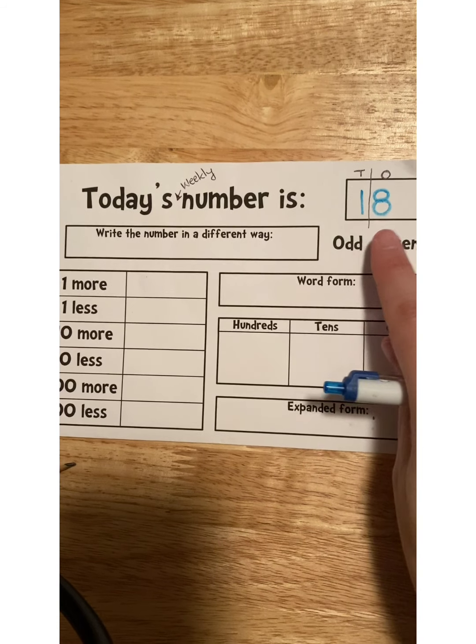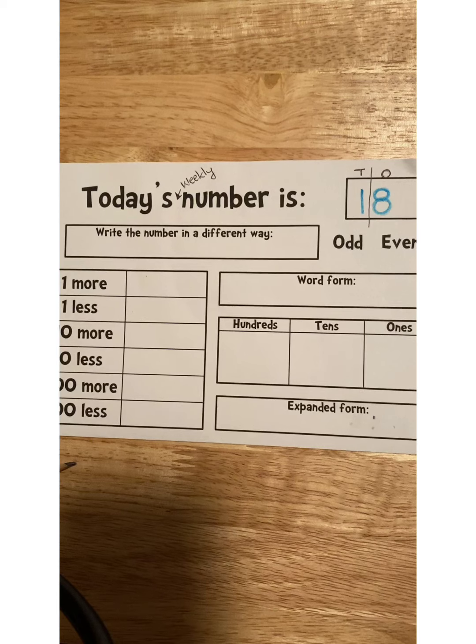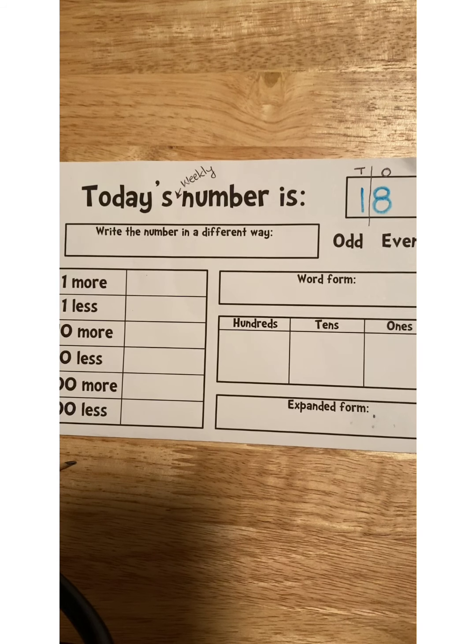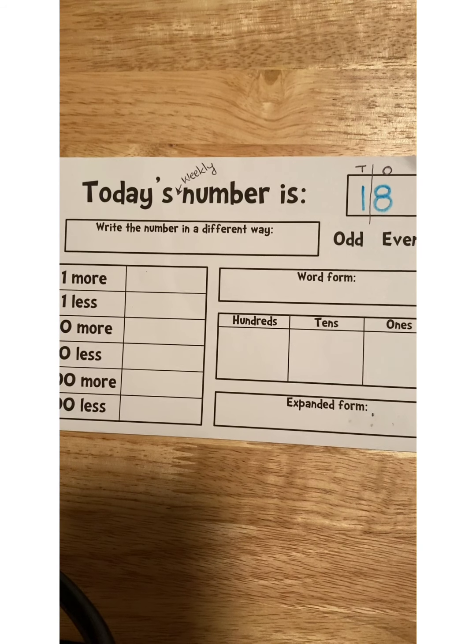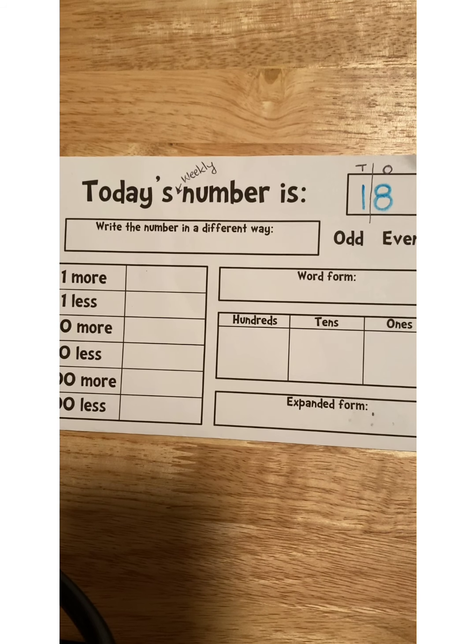Now, number 18, we're going to have to figure out, is that an odd or even number? Number 18, is that an odd or even number? What do you think?